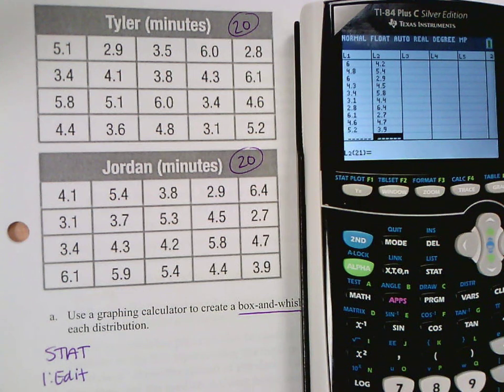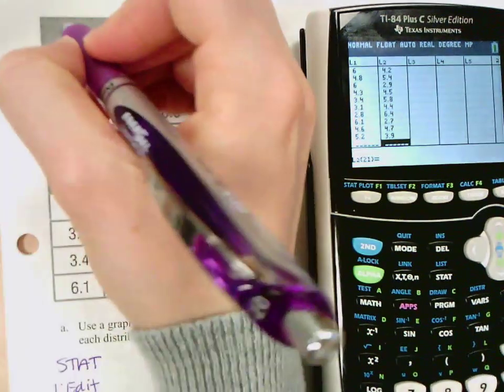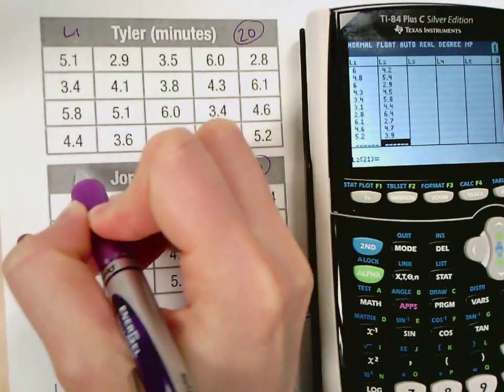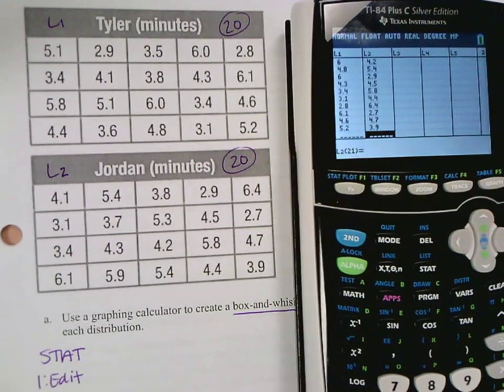When we create these box and whisker plots, by the way, you are able to graph more than one on the same screen, which is what we will be doing. I am just going to make note. So again, if you have different list names, I'm just going to put here I have Tyler's in L1 and Jordan's in L2. So you might want to write that down if you have like L2 and L3 or L1 and L3.